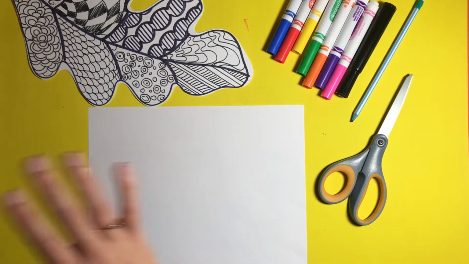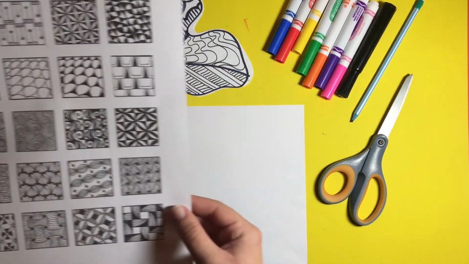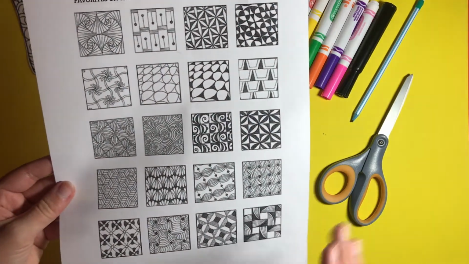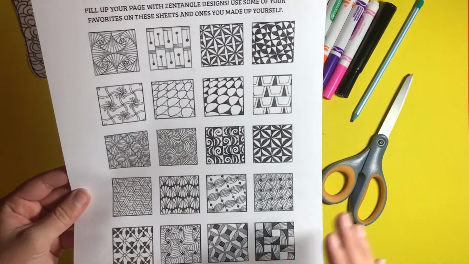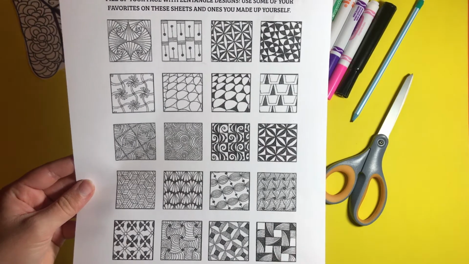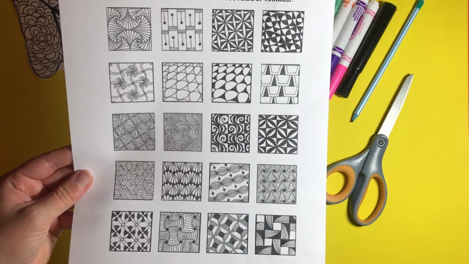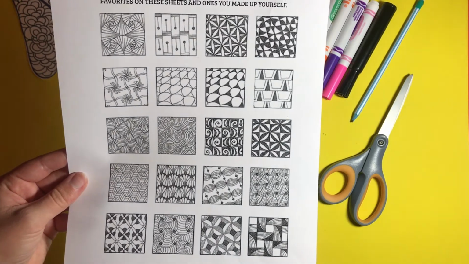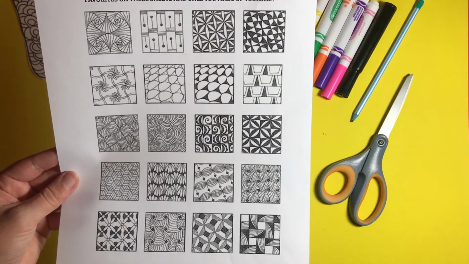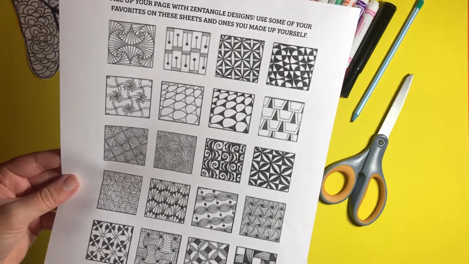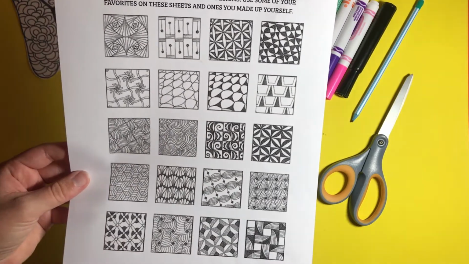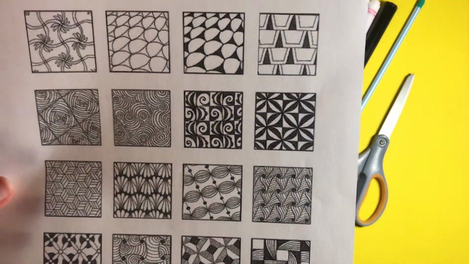Let's briefly talk about Zentangles. Zen is a word for meditation or peaceful kind of actions, and tangle is a word that they kind of use for doodle, or when you draw patterns, how they kind of tangle together.